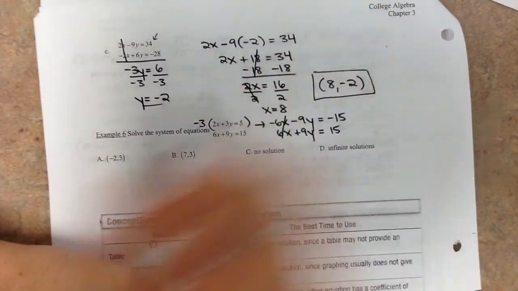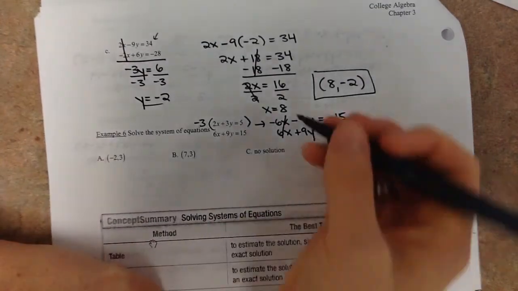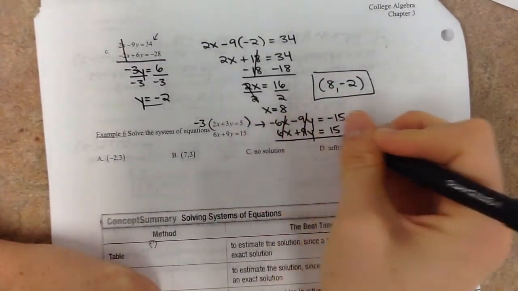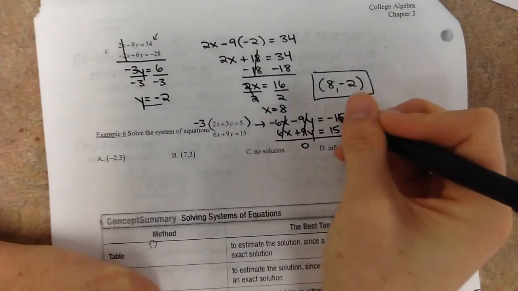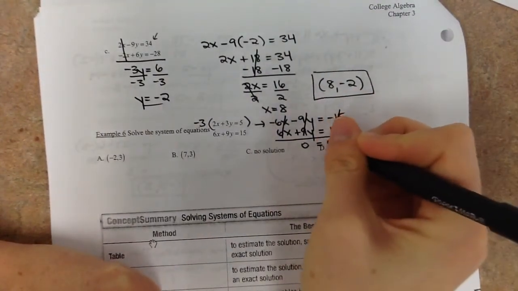So when I add the x's together, they end up canceling. When I add the y's together, they end up canceling. So all I have on the left-hand side is 0. When I add the right-hand side, they end up canceling too. So I get 0 equals 0.